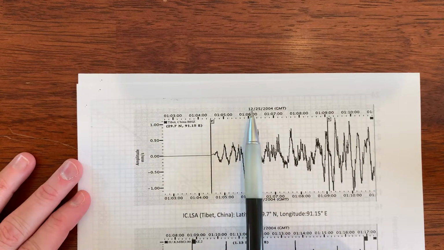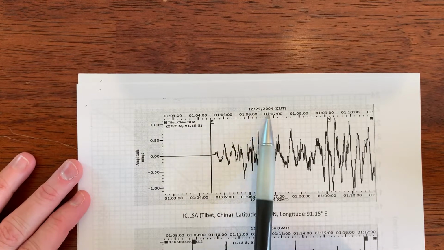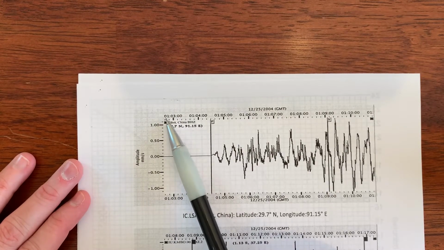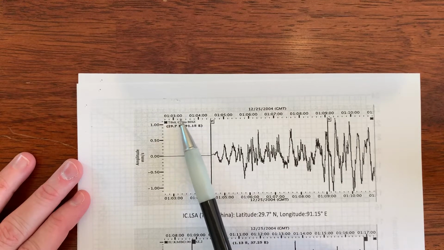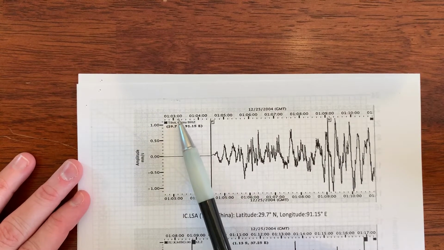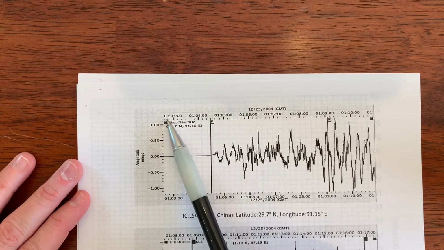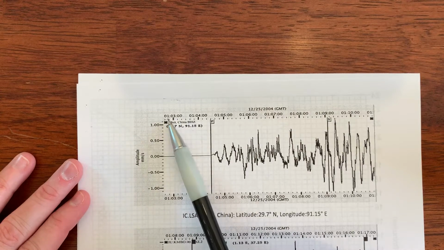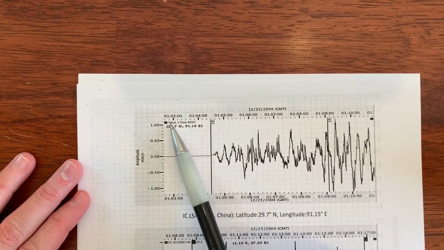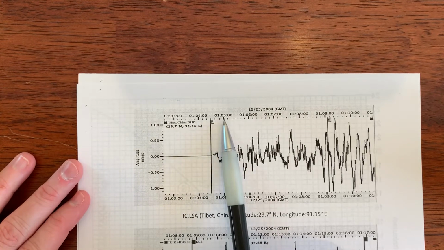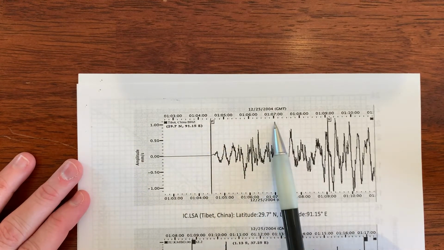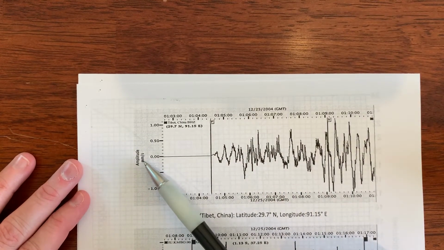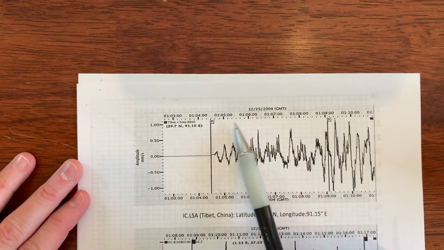So this is recording on December 25th, 2004, and it gives you the hour, the minute, and the second. So the way you read this is 010300. So this is military time. This occurred at 01, that's the hour, 03 is the minute, and 00 is the second. So this is 1:03 a.m. Okay, so we have 103, 104, 105, 106, 107, and so on and so forth. Okay, so the seismogram gives you the amplitude, and it gives you the time for these things.